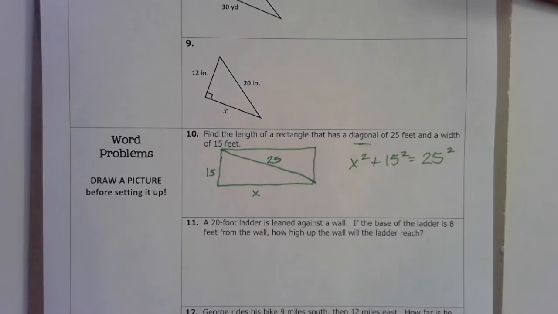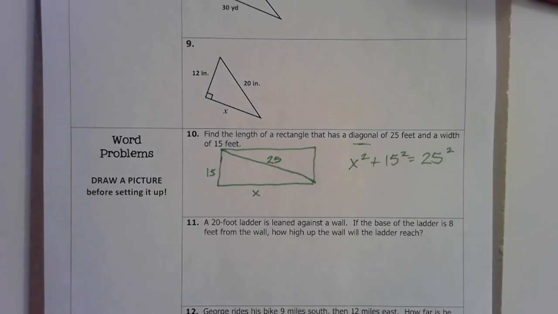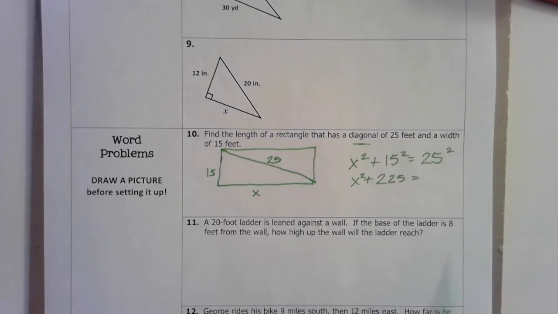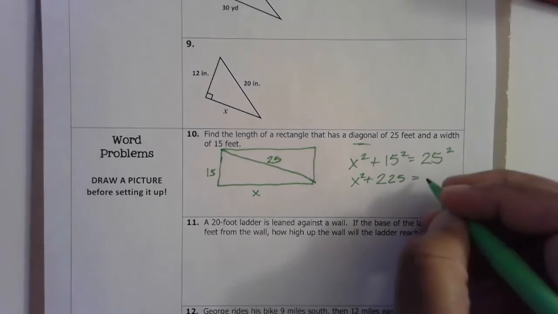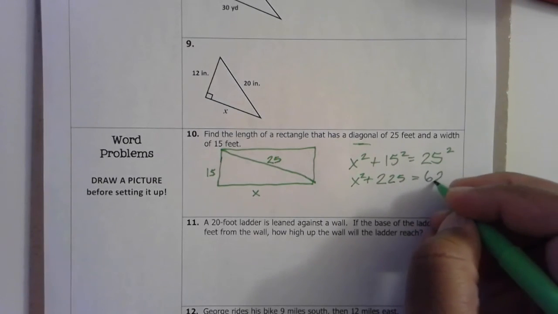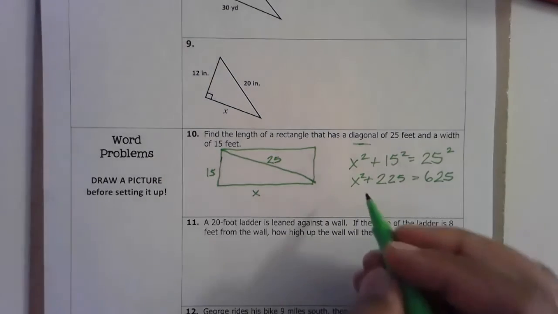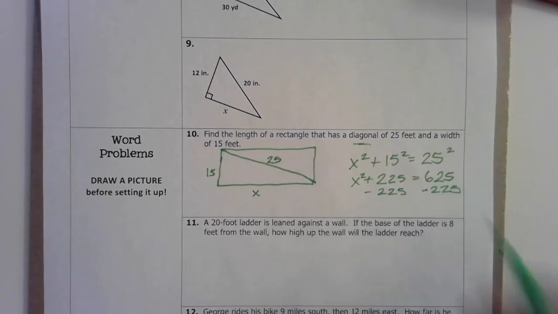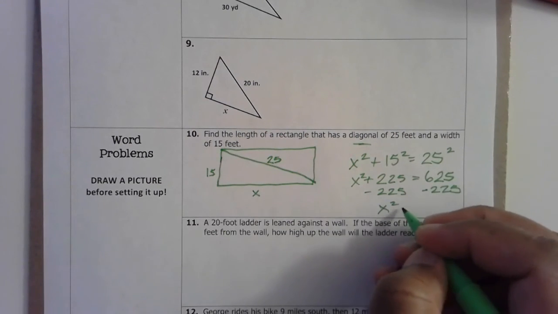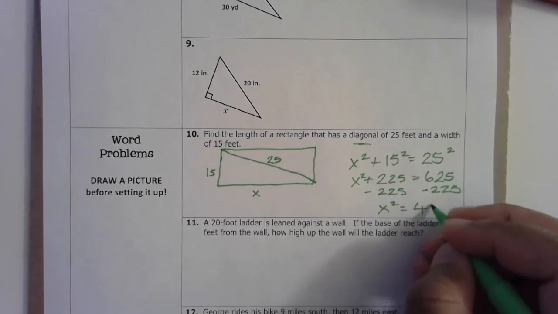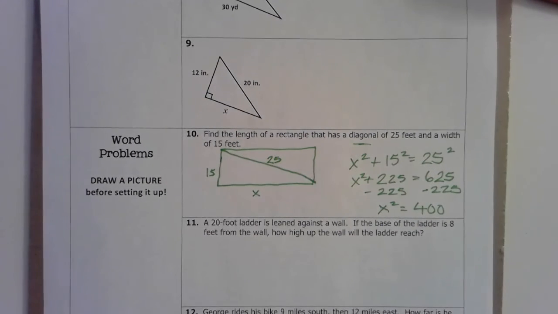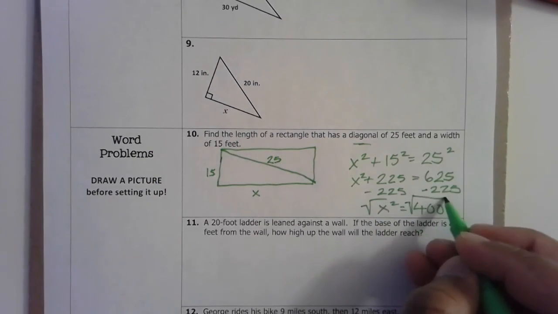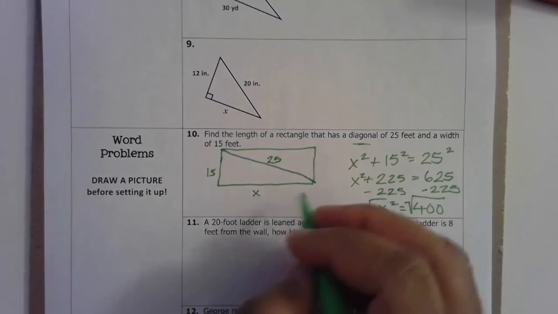And then I forget the little 2 here. All right, so 15 squared is going to be 225. 25 squared, it's just going to be 625. And then I'm going to go ahead and just subtract the 225. And so I'm going to have an x squared equaling 400. And once I take the square root of that, I'm going to be left with x equals 20.